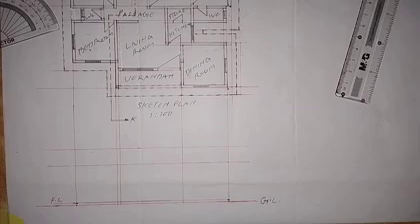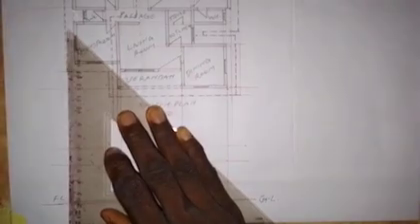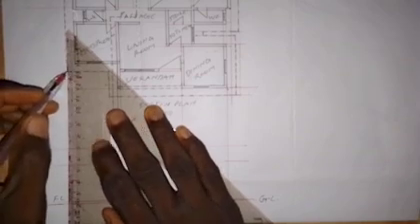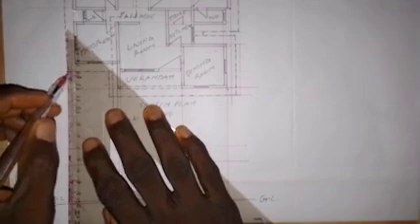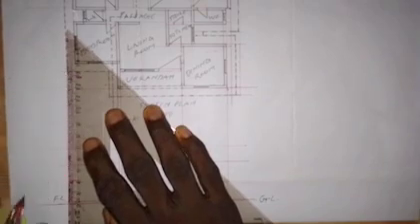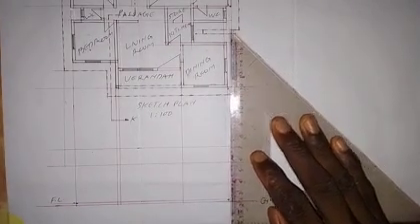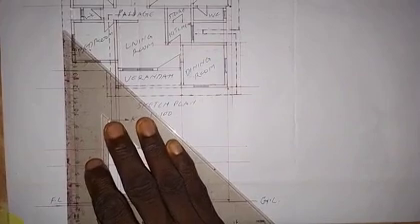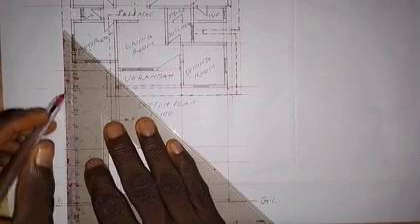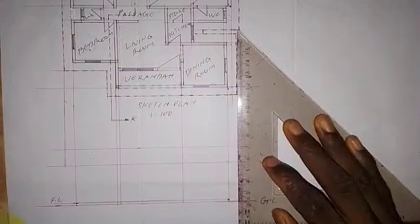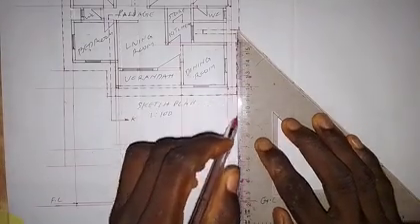So the next thing that I'm going to do here is that I need to bring down this east projection. So that is the line I will have around there. So that is the east projection as we have taken it. Okay, this line is not straight due to the way I positioned the T-square. So I also need to draw a vertical line down here.